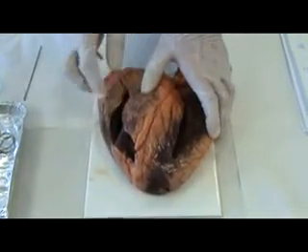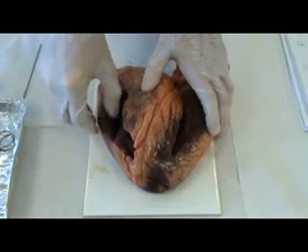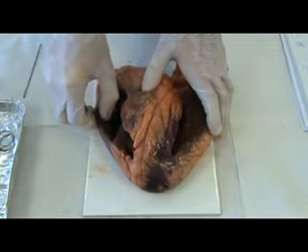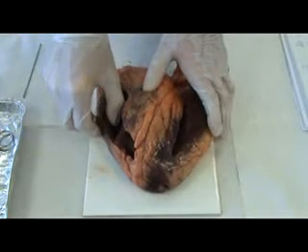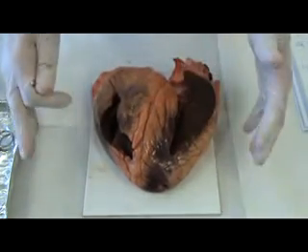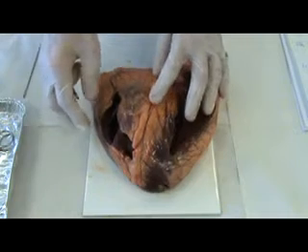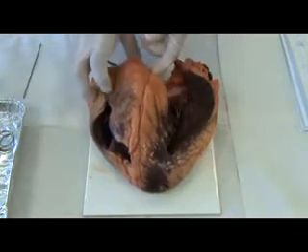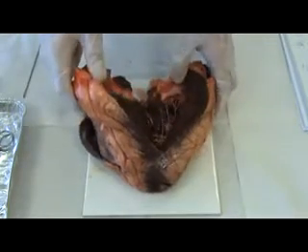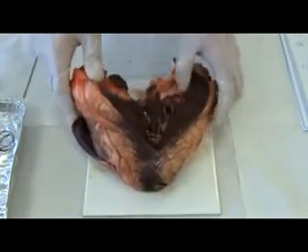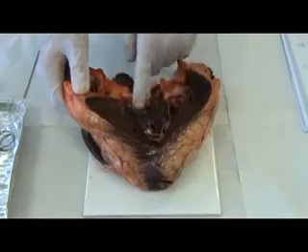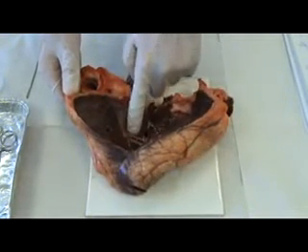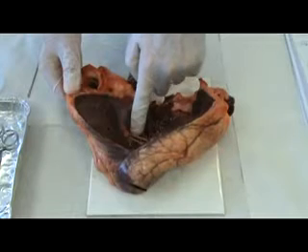The right side of the heart has to pump blood to the pulmonary circuit, so blood back to the lungs, and as the lungs are next to the heart, it's a shorter distance, hence less power is needed. So if we open up the heart there and look at some of the chambers, and if you put your finger on there, notice how smooth the chamber is.